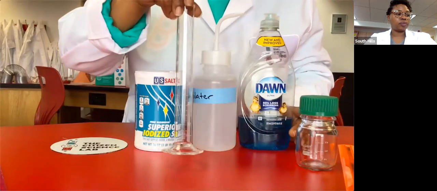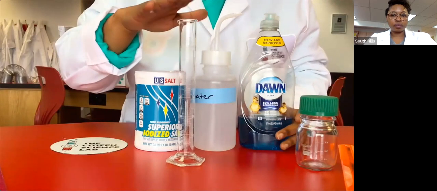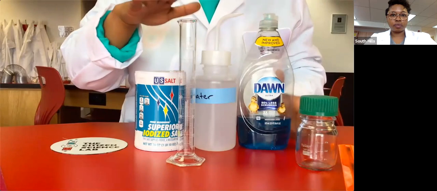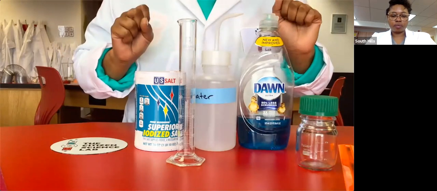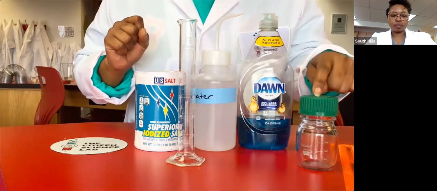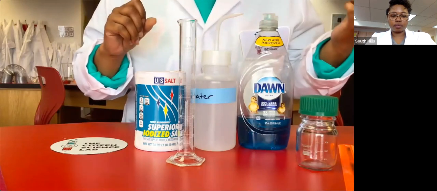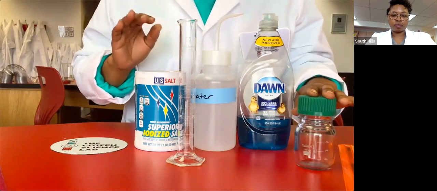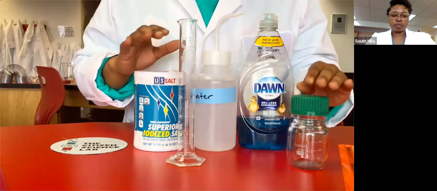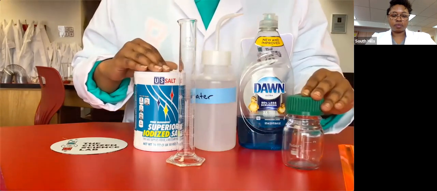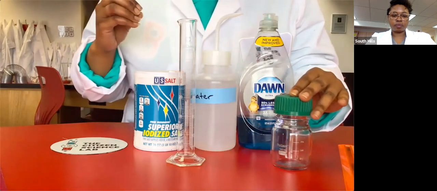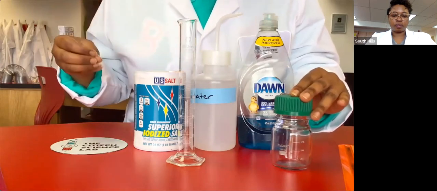And then here I have a graduated cylinder so I could measure out the proper ratios of our ingredients. Then I'm going to add them to my container and mix together. And again, this is the lysis buffer that we're going to use to lyse or break open our strawberry cells so we can isolate or take out the DNA.